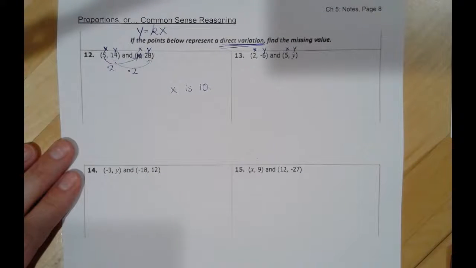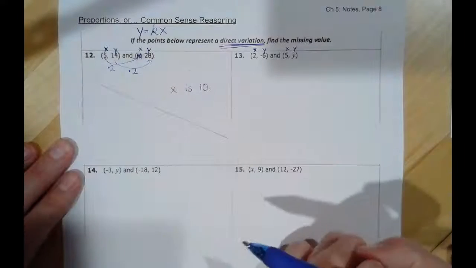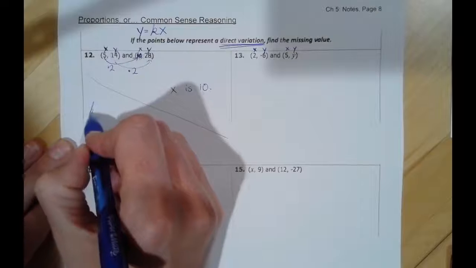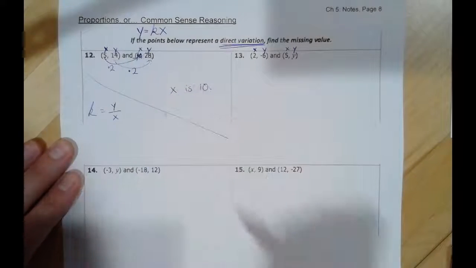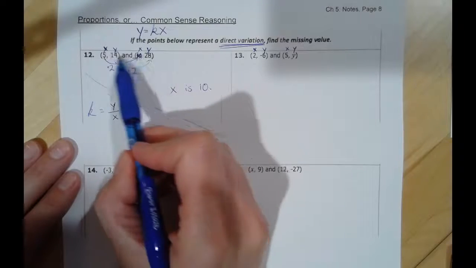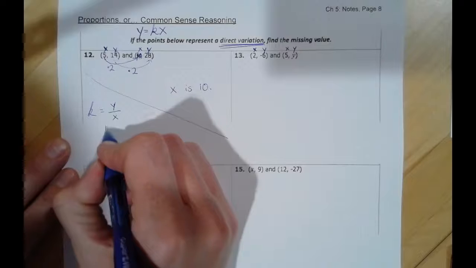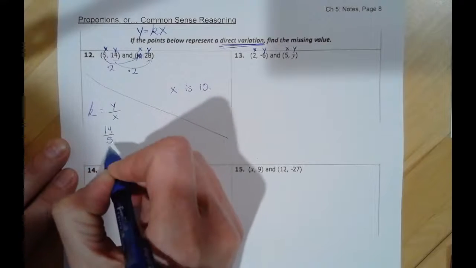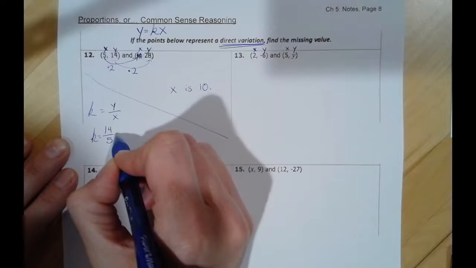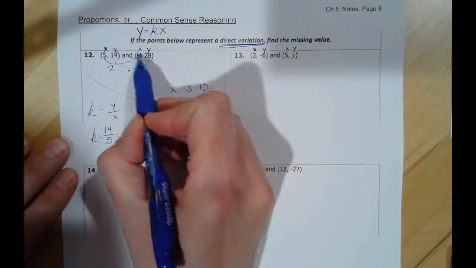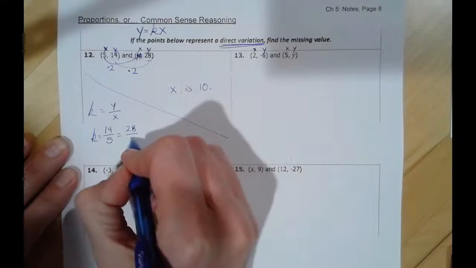Now let's try another method. If we didn't want to use that method there, then another way I could look at this is to say, well, I know that k is equal to y over x, not x over y. And I know that it has to be the same k for both of these. So this y over x is 14 over 5. So that must be what k is. But that's also equal to this y over this x, this 28 over x.